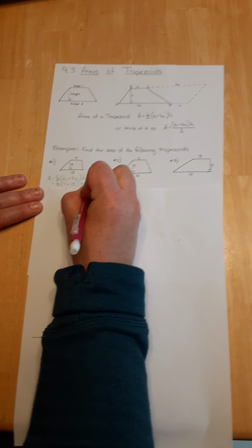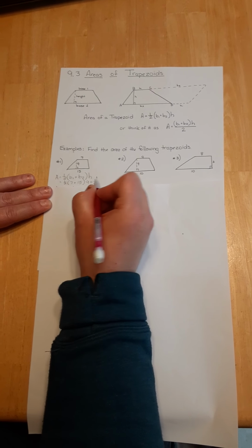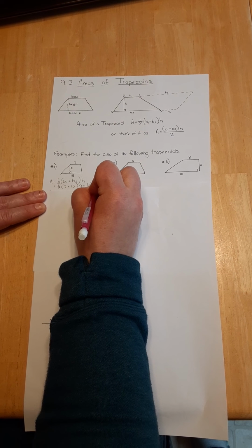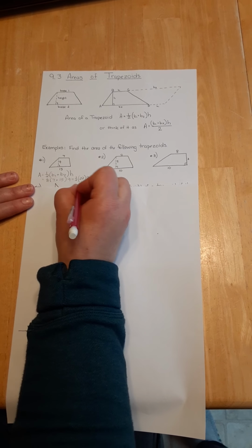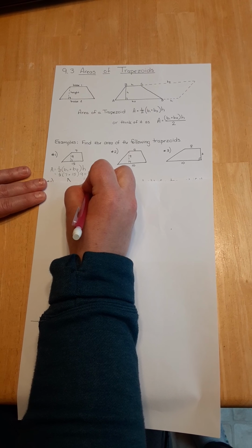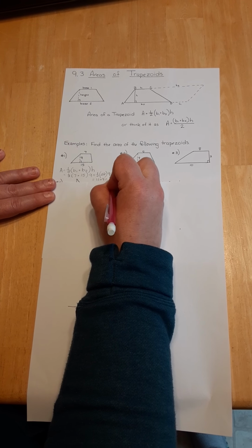So I've got 1/2. Add together 7 plus 15, and I get 22, and then times 9. Well, then what is half of 22? That would be 11, and then times my 9 to give me the final area of 99.